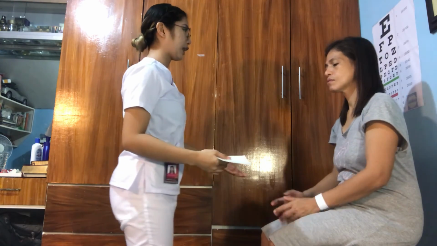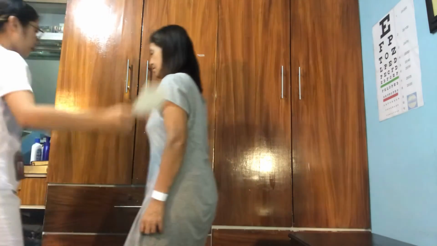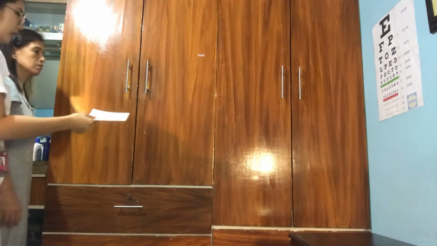So we are going to use a small card to cover the left eye or the right eye of the patient as we assess only the right eye and left eye. So Mrs. Tria, tayo po muna tayo, okay? Dito po tayo, okay, harap po tayo doon. Magbabasa lang po ulit tayo.